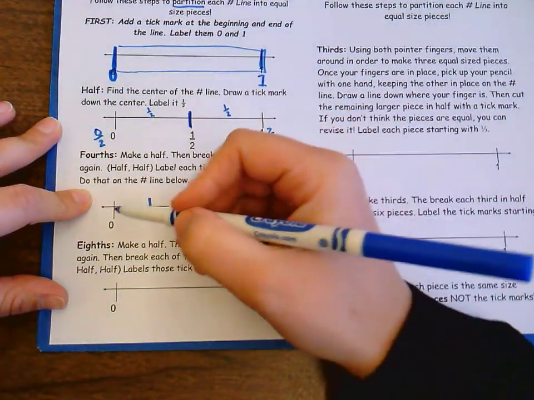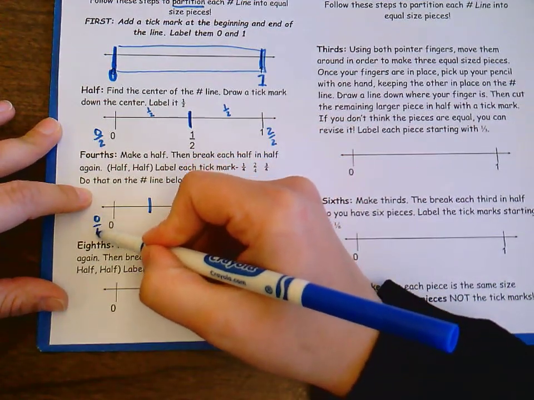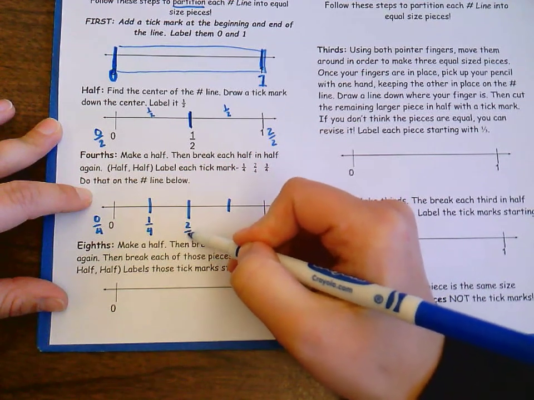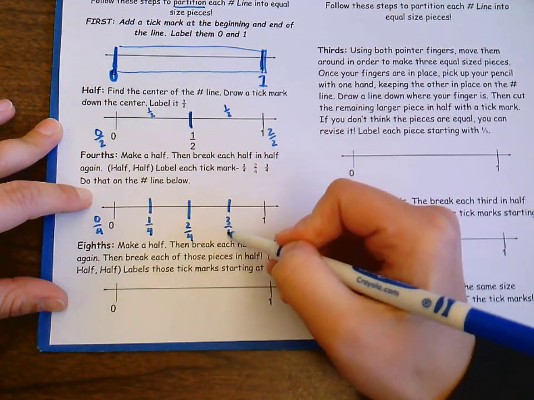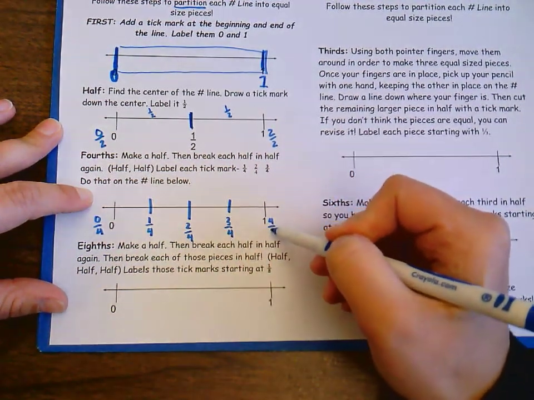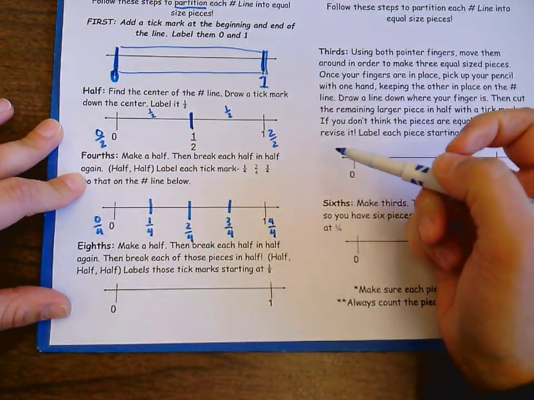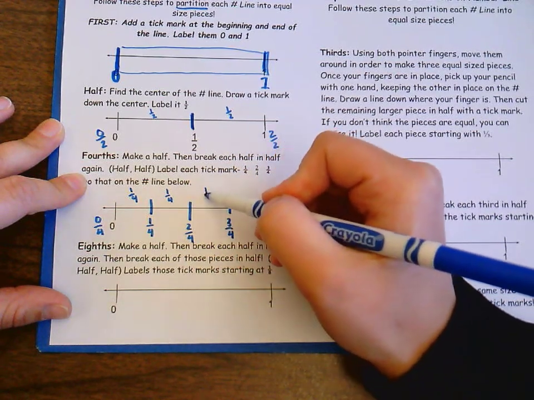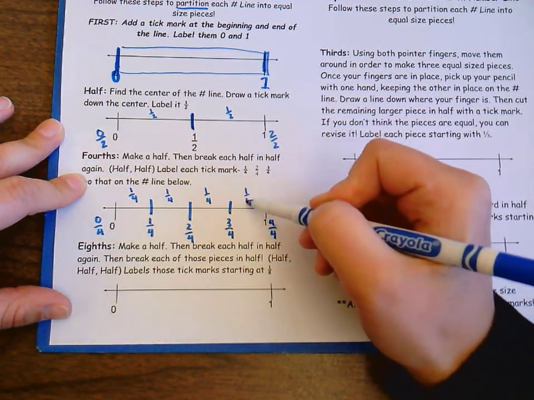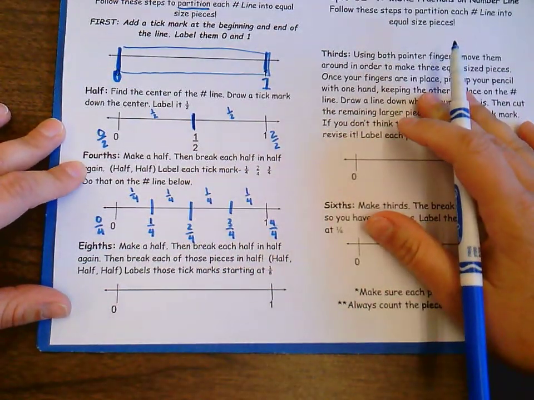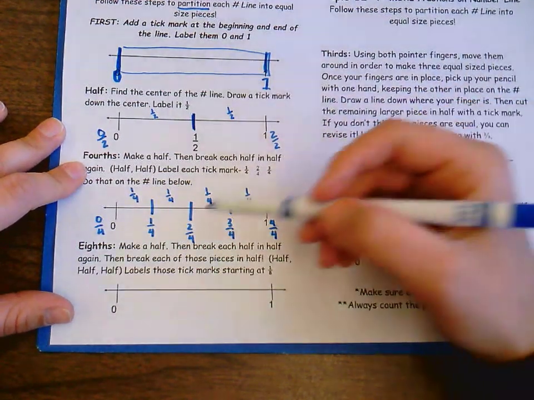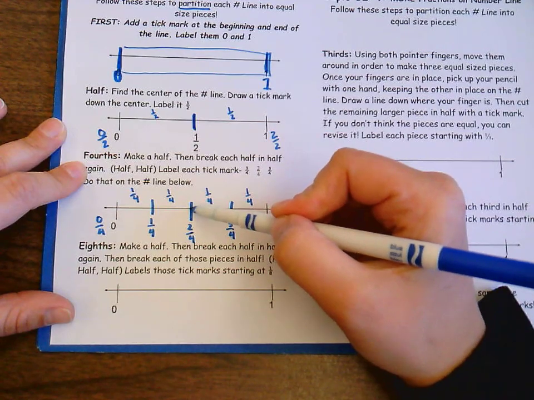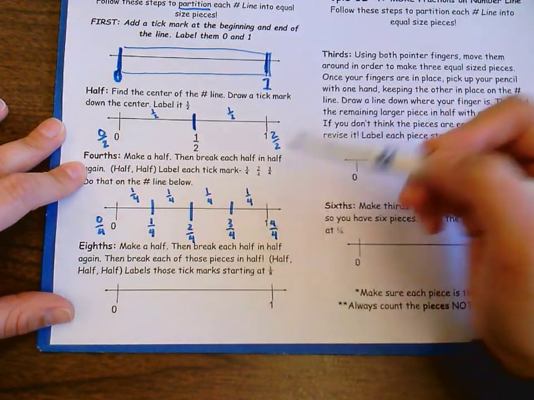So now to label these, I can start at 0 and say I have 0 fourths. This tick mark is 1/4, 2 fourths, 3 fourths, and then my whole is 4 fourths. Each piece I have here, I'm going to label with my unit fractions. There's a lot of labeling that goes on with number lines. So now I know that this is 2 fourths because it's 2/4 distance away from 0.